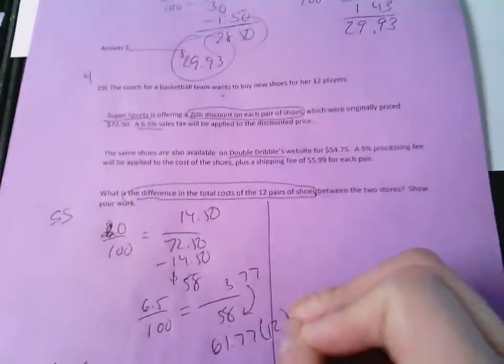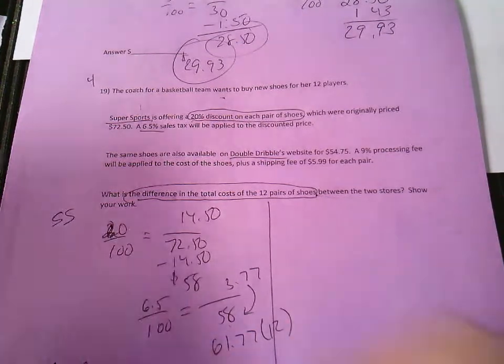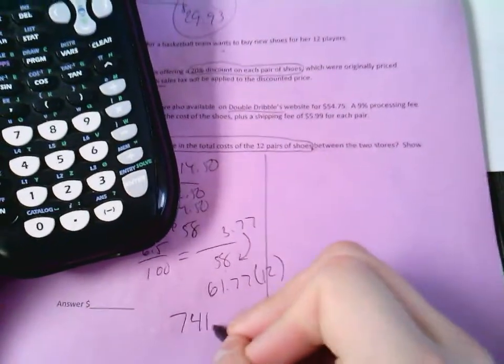Okay, now we want to find the difference of 12 pairs of the shoes, so we've got to multiply this by 12. So 61.77 times 12, and move this up a little bit so you can see what I'm doing. $741.24. That's for Super Sports.